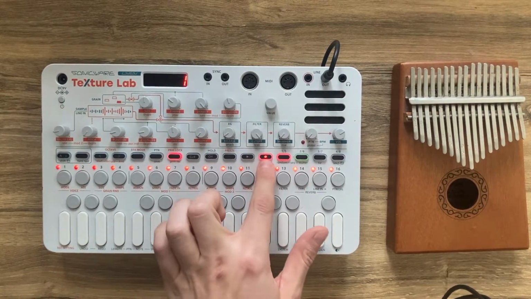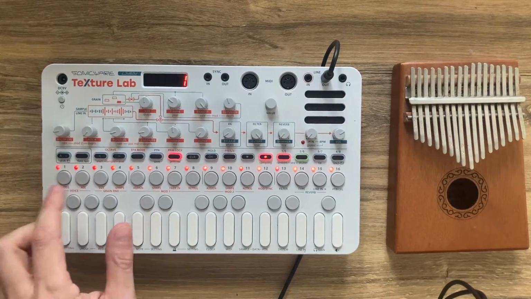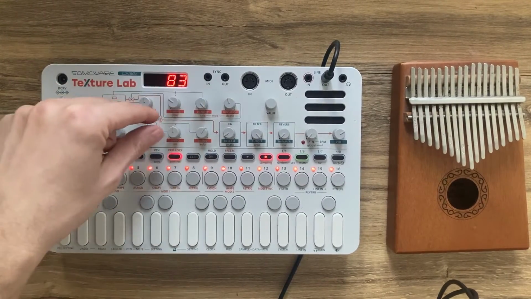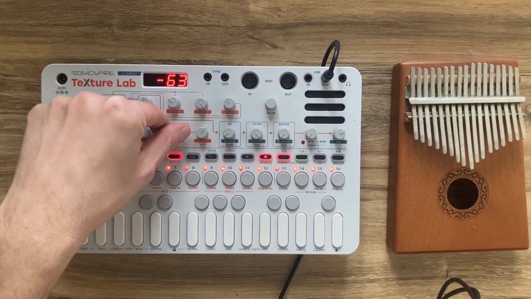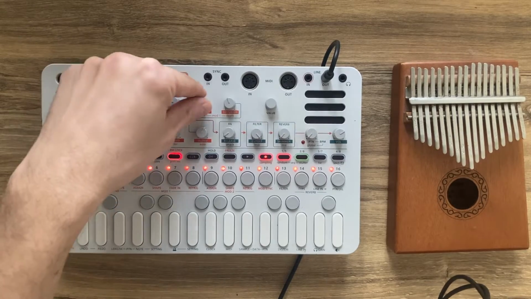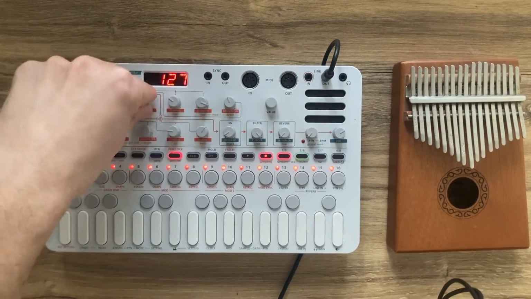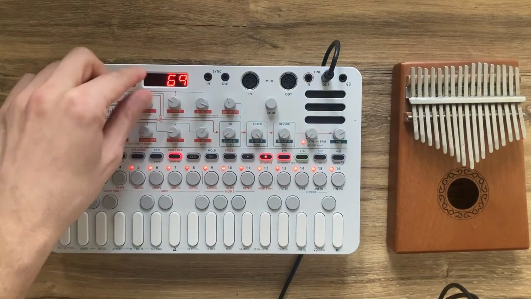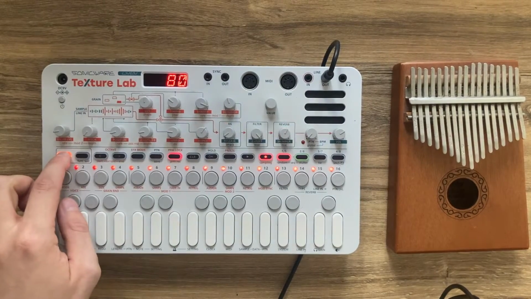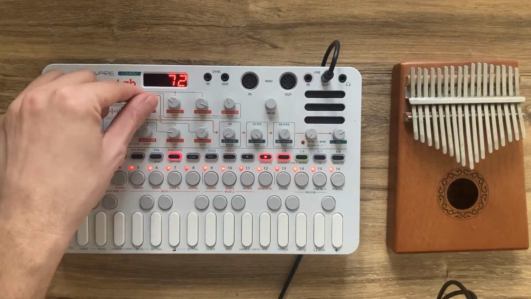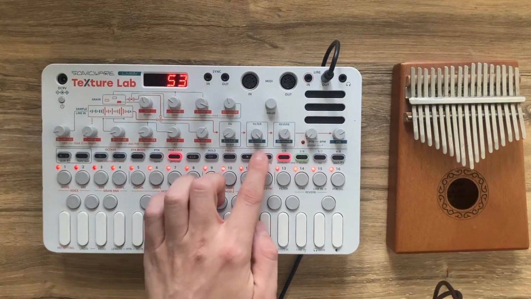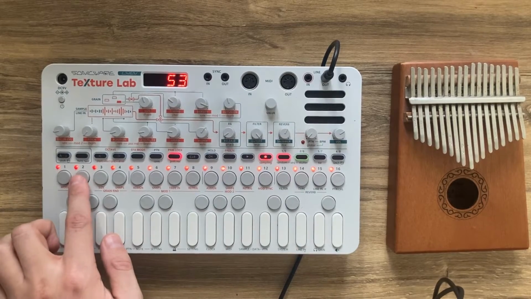Now, what I'm going to do is I'm in recording mode, just going to play this step, and I'm going to mess around with it until I get a sound I like. Okay, I think that sounds nice. Now I'm just going to go on to the next step and do the same thing.